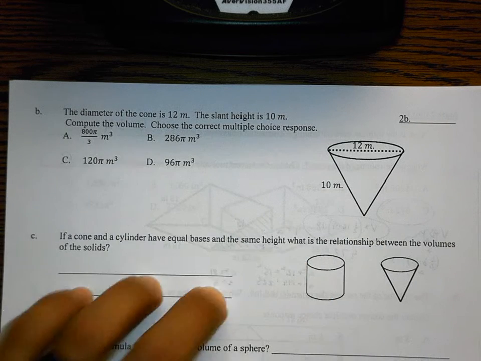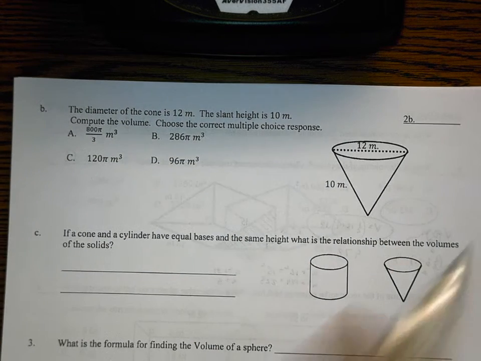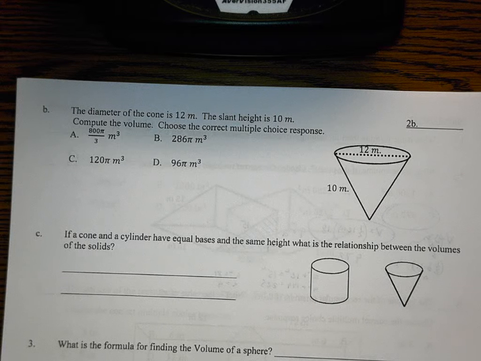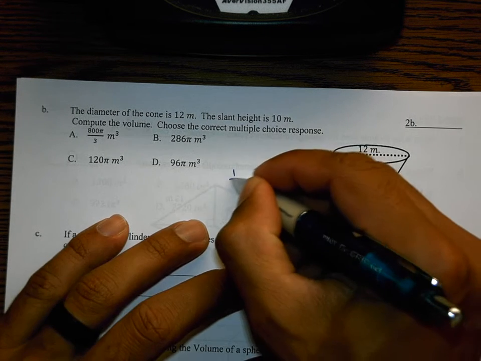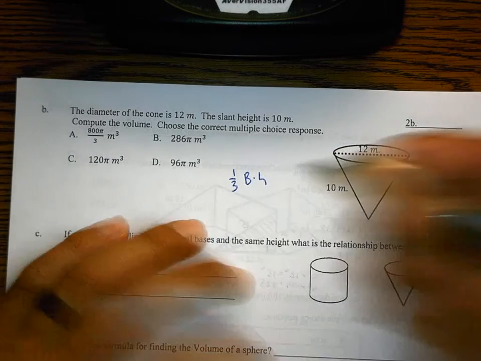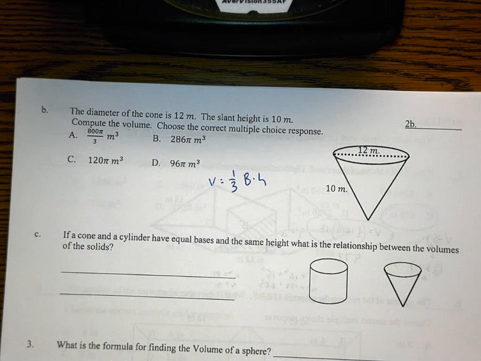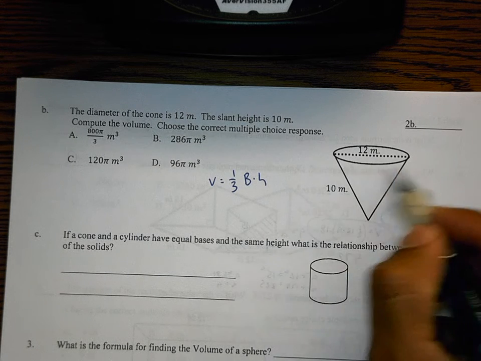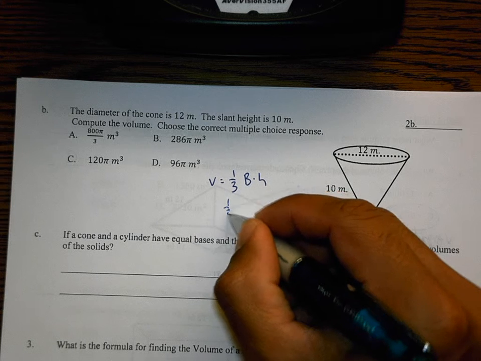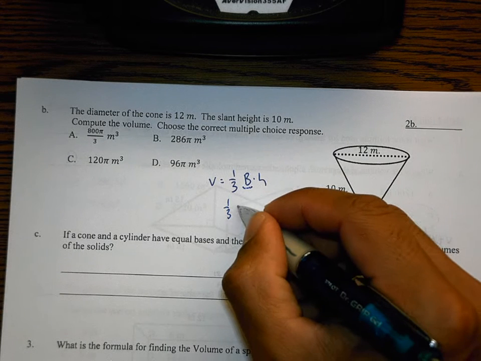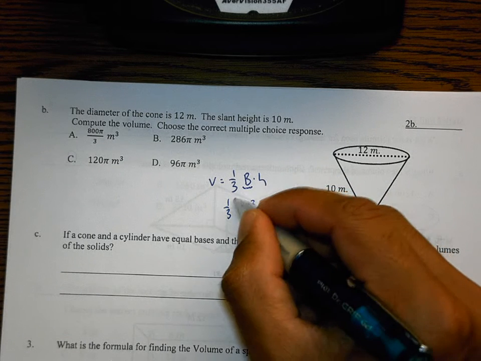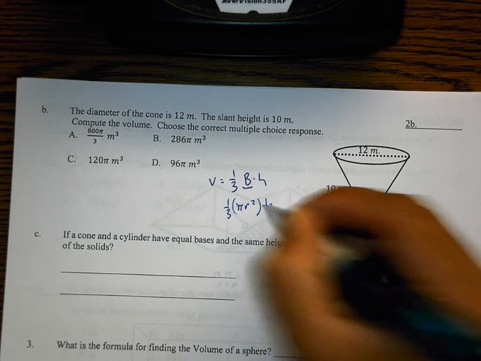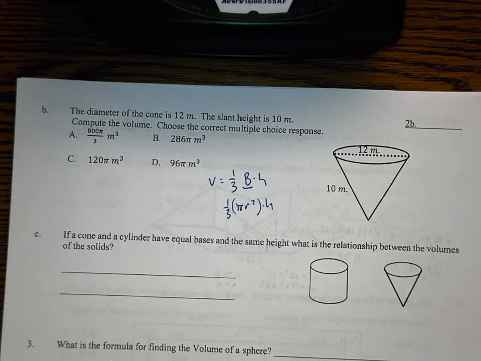Compute the volume. I just recently graded this test like maybe 2 weeks ago, and so many people messed this thing up, and I want to show you how you're supposed to do this correctly. First thing I do if I'm trying to find volume is I write out the formula, 1/3 big B times H. This base is a circle. So instead of big B, I'm going to put pi r squared because that's the base. And I'm going to put the height there, like that.